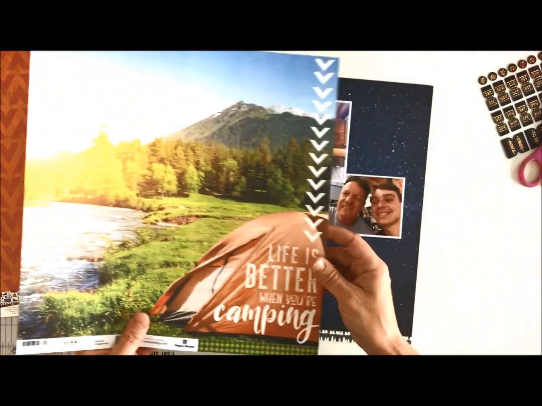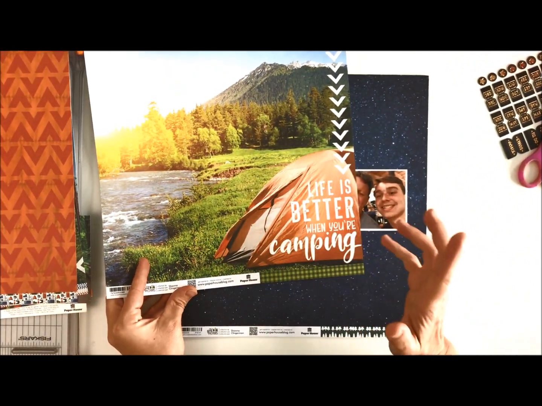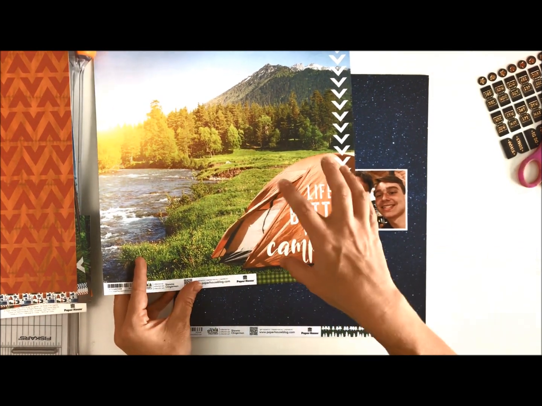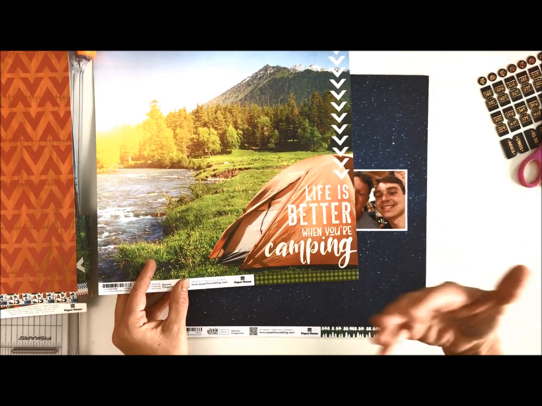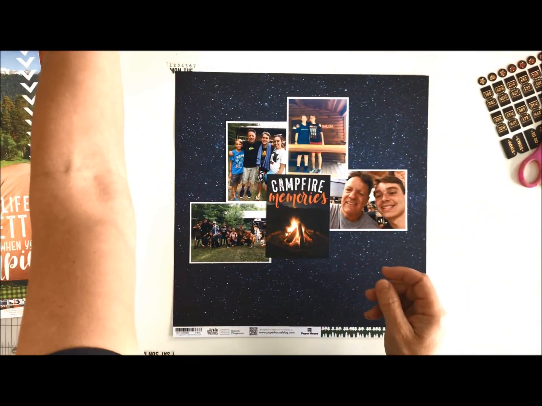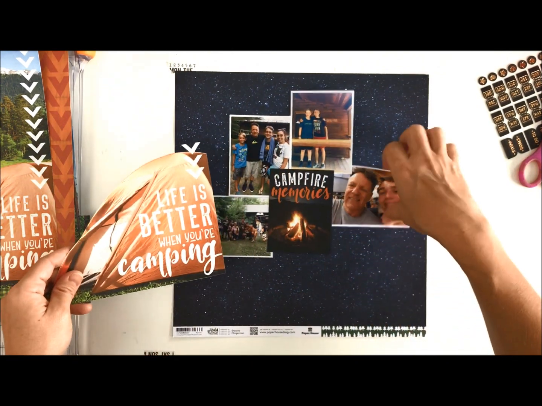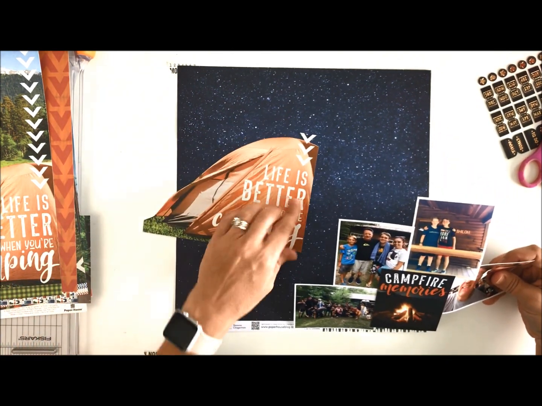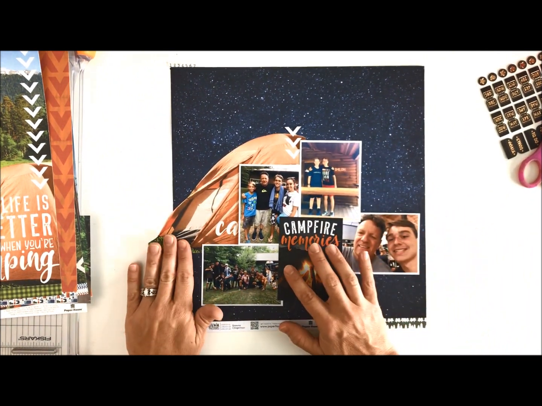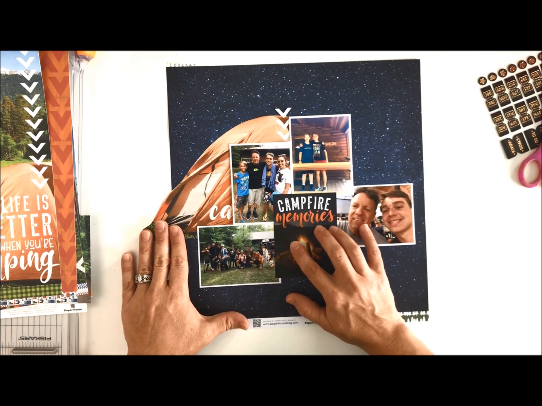But when I turned it over, I realized I have this orange tint. And no, they didn't actually stay in tents, they were in cabins, but it tells more of the story. It would bring that orange in, and it would bring more of my theme in. So what I did is I fussy cut that out right here. I did not go into detail down here because I wasn't quite sure yet. I don't want "life is better when you're camping," so I'm going to kind of try to hide that. And this is what I came up with.